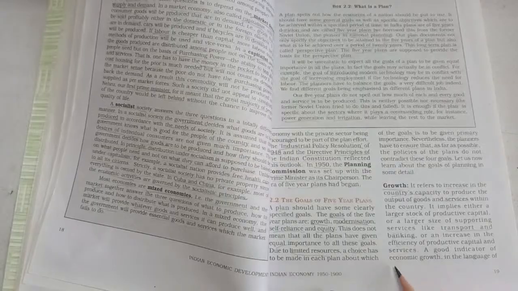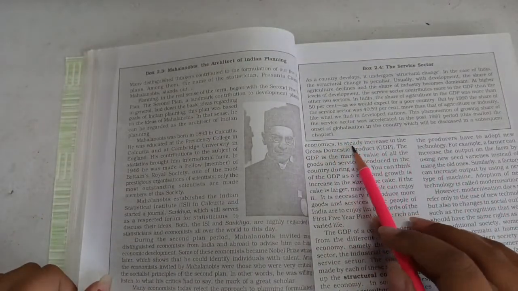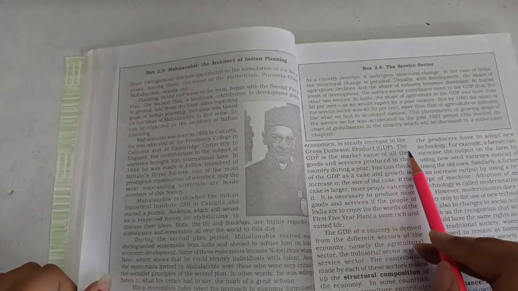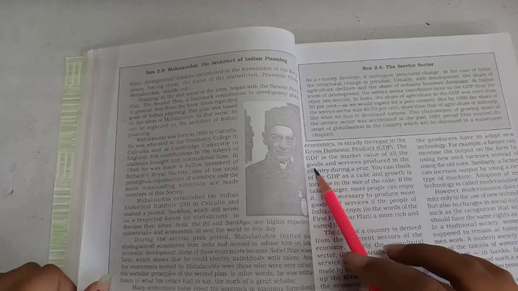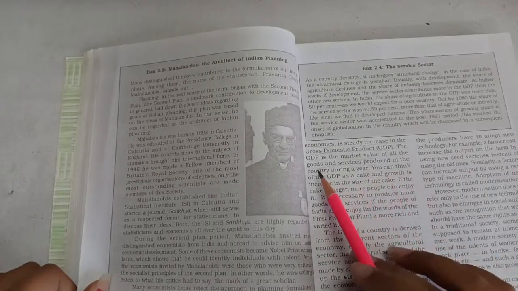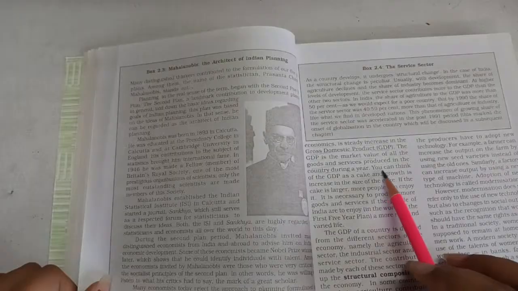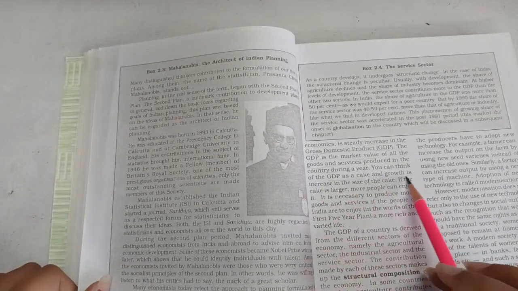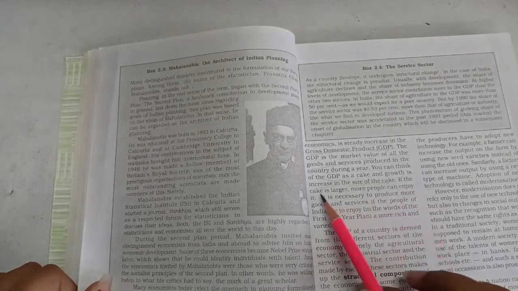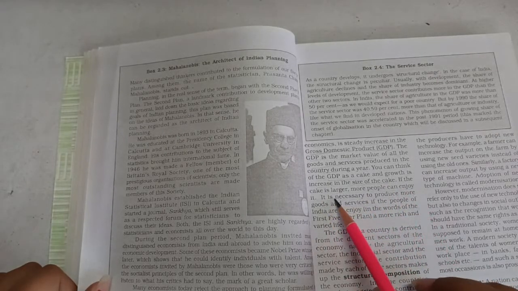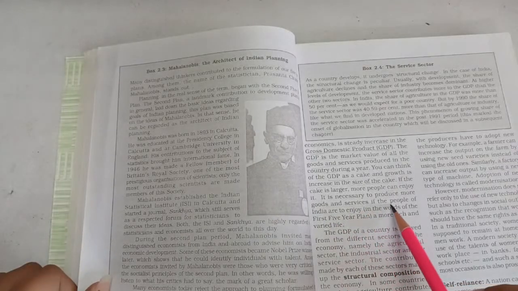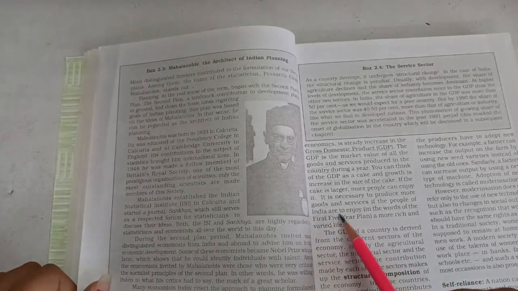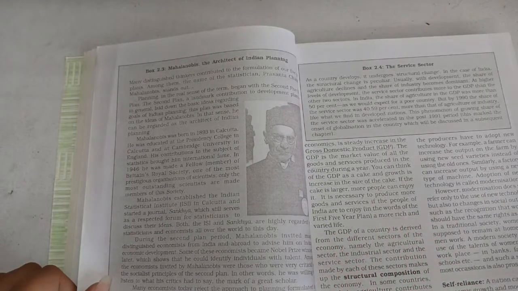A good indicator of economic growth in the language of economics is steady increase in the gross domestic product, GDP. The GDP is the market value of all the goods and services produced in the country during a year. You can think of the GDP as a cake, and growth is increase in the size of the cake. If the cake is larger, more people can enjoy it. It is necessary to produce more goods and services if the people of India are to enjoy, in the words of the first 5-year plan, a more rich and varied life.